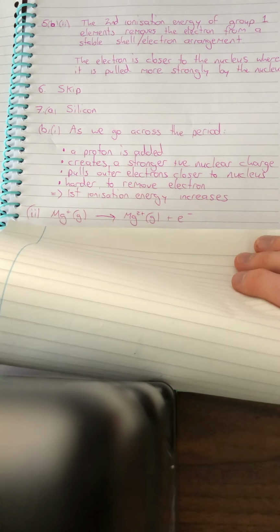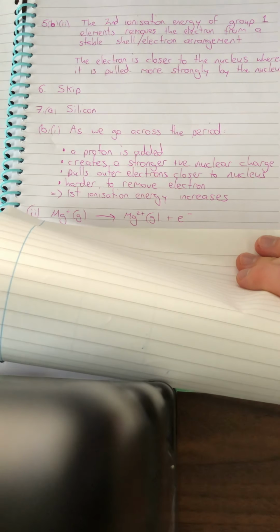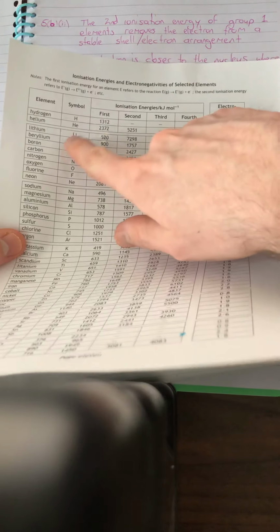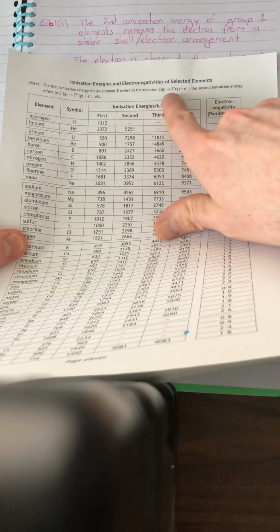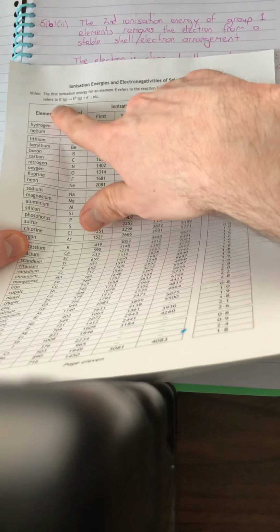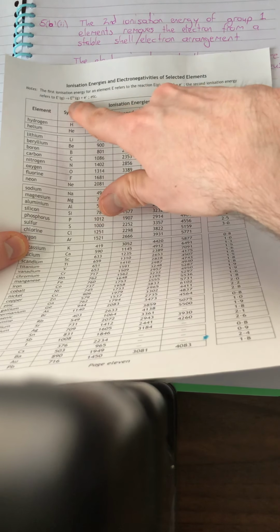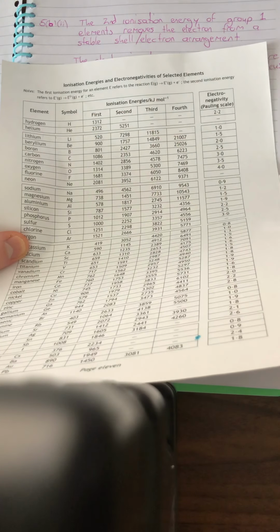To be honest, there isn't actually an excuse for that, because if you look in your data book at page 11, at the very top, it gives you the first ionization energy. It also gives you the second. All you had to do was change the E to Mg. Okay, so that's it.